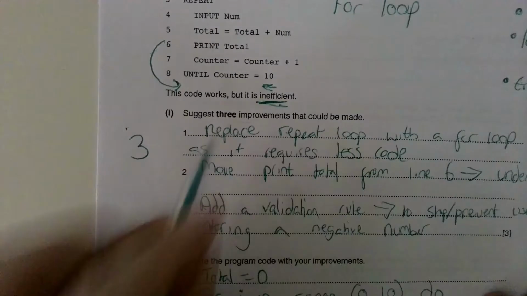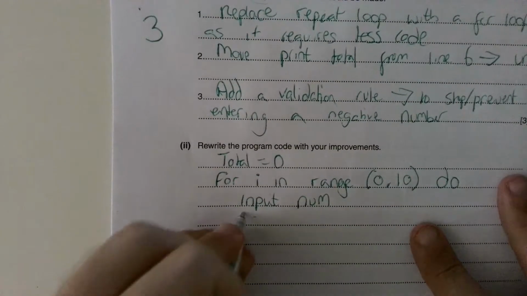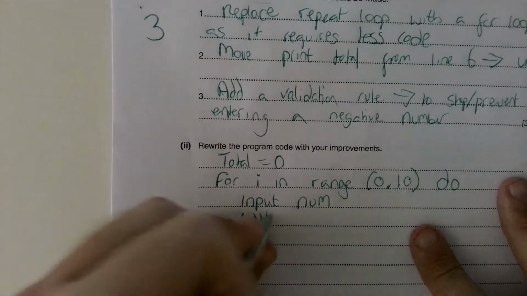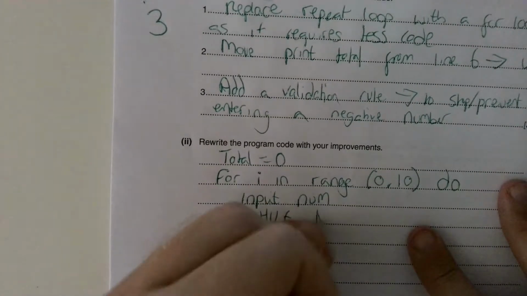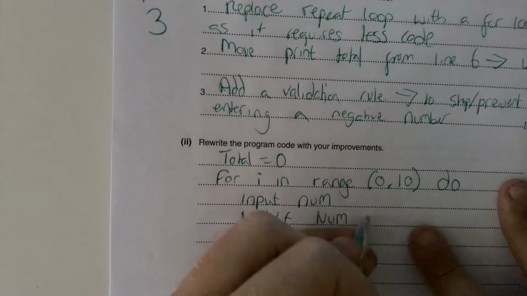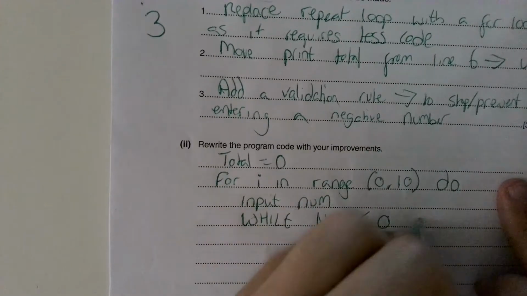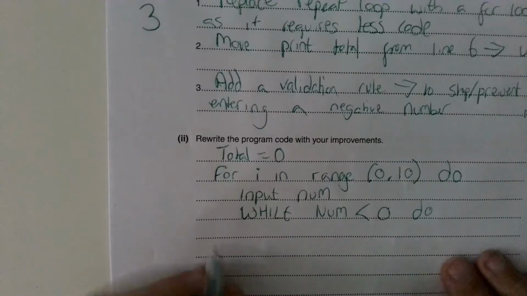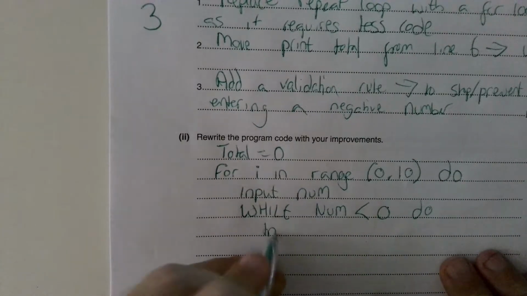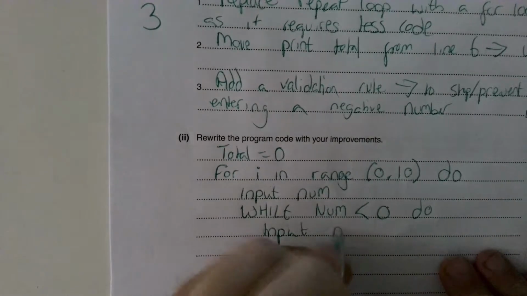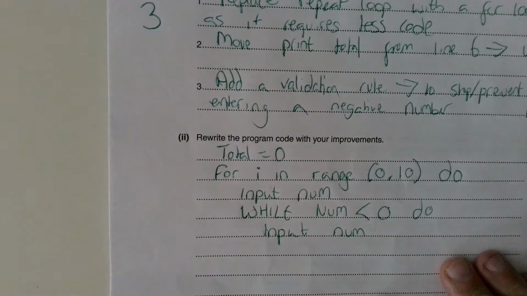And then I'm going to do a while loop. While num is less than 0, do input number again, because we don't want a number less than 0, so we're going to keep repeating this until we enter a number which is greater than 0.